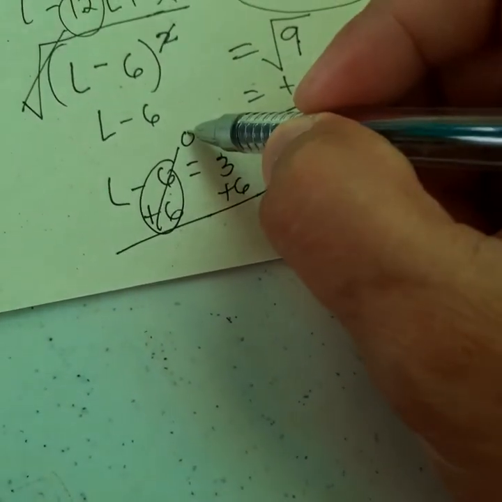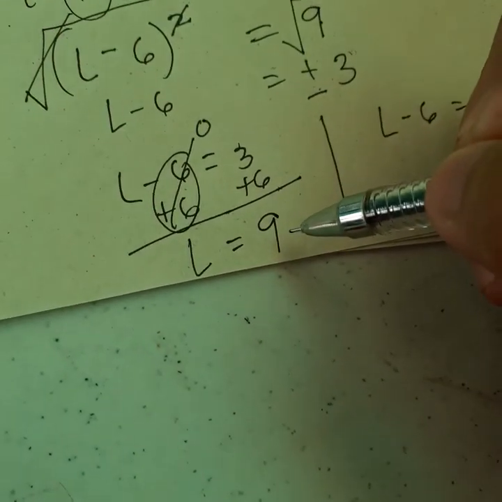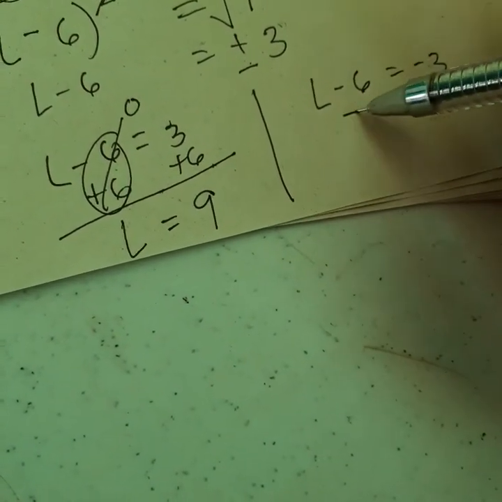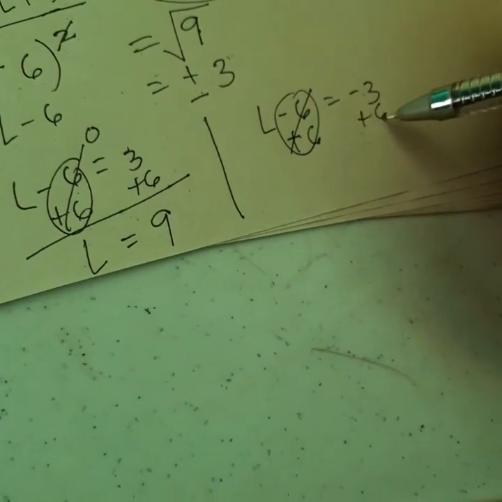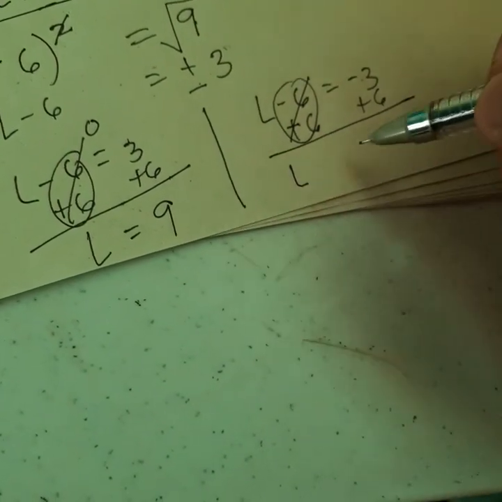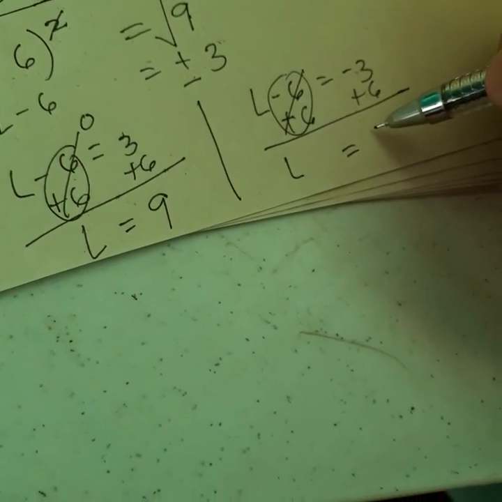This one is 0. We gain L is equal to 3 plus 6 is 9. Then plus 6 again, to make this one 0. Then we gain L is equal to negative 3 plus 6 is 3.